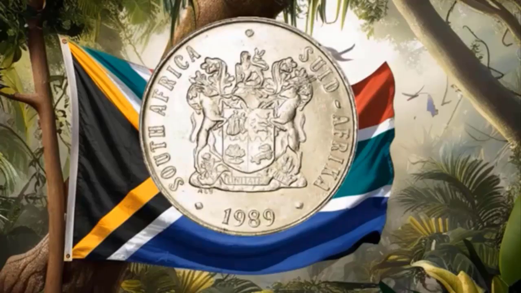piece of history. Before we reveal its current value, remember why you're here: to witness the story of a coin that's far more than its face value. A coin that connects you to history, challenges your eye for detail, and excites your passion for collecting. And if you've stayed with me this long, it's because you understand that real treasures often come quietly, waiting for the patient and observant to notice.